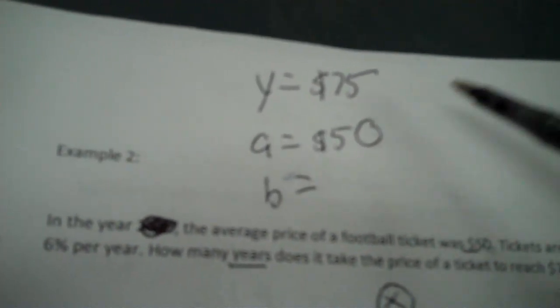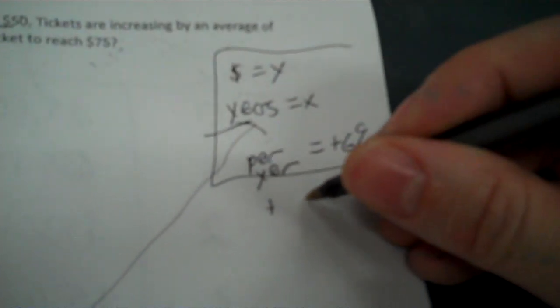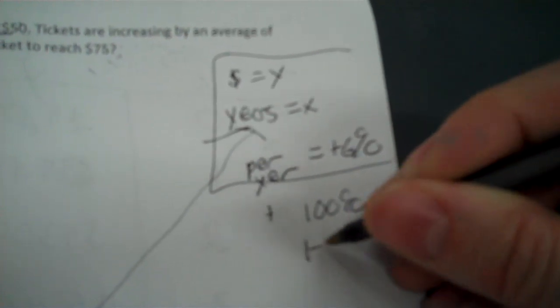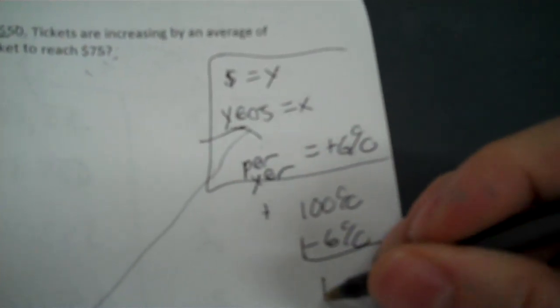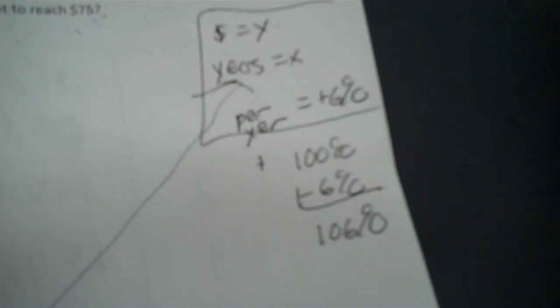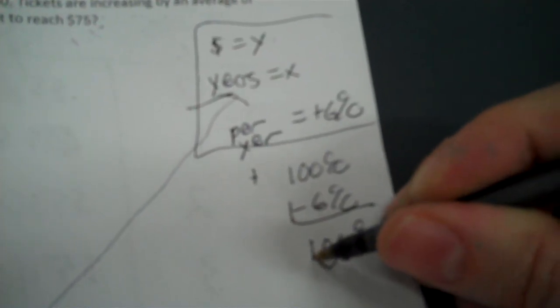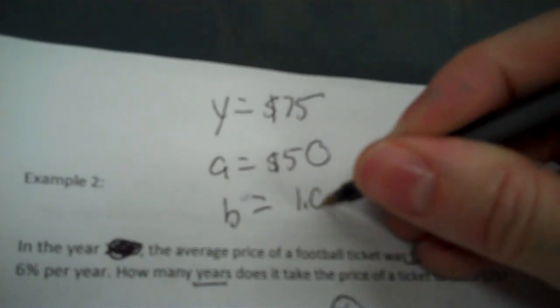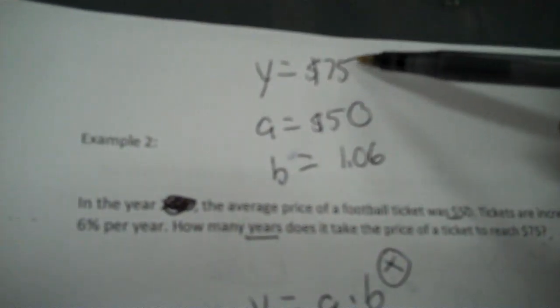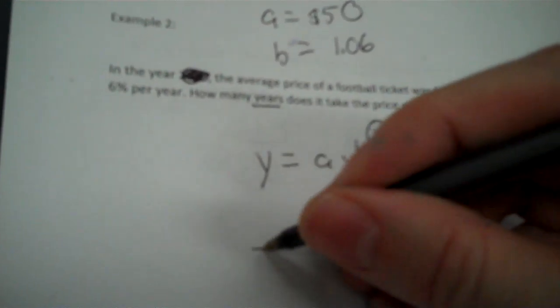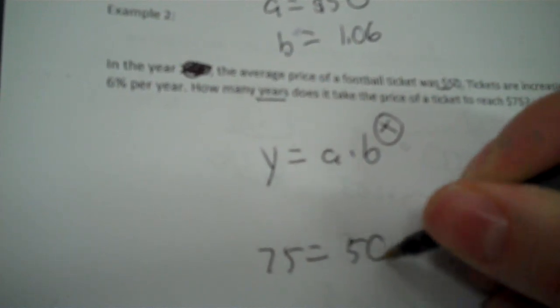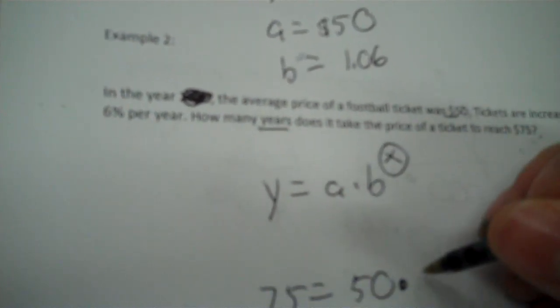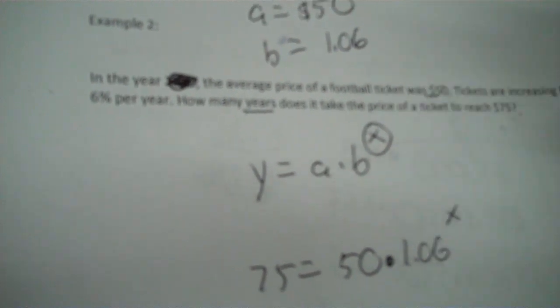This is where we began at. Now the b is when I take the 100% and add the 6%. So that's going to be 106%. So I move the decimal twice to the left, okay? And b is 1.06. Now just put all that stuff in. So 75 in for y, 50 in for a, 1.06 to the x power.